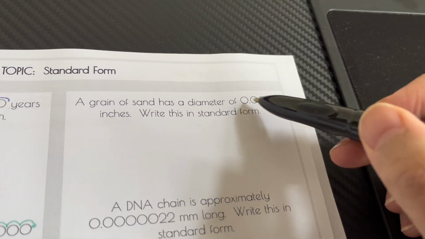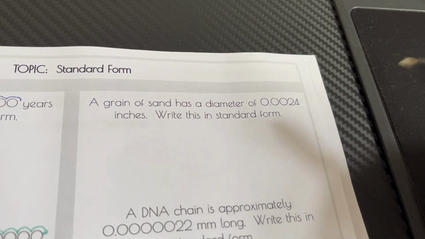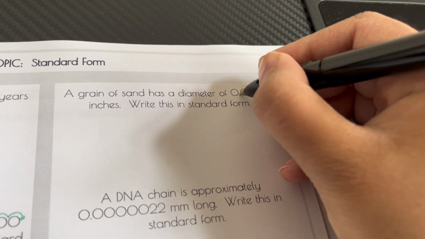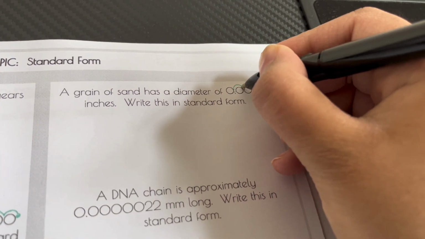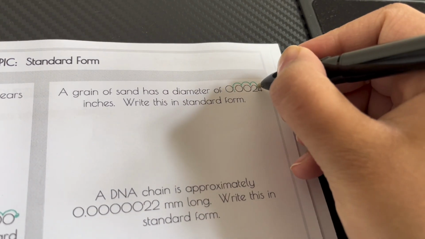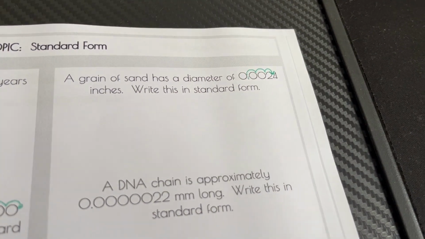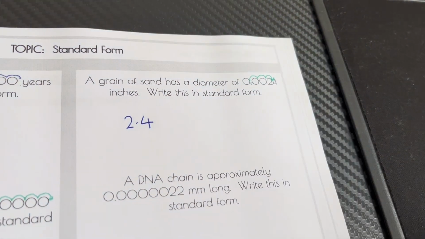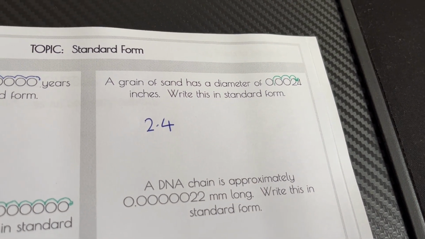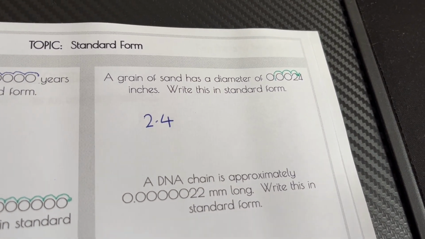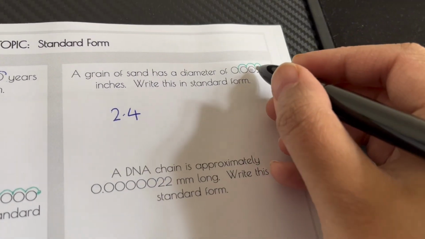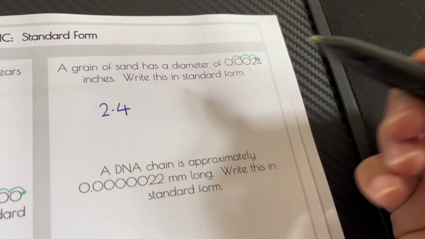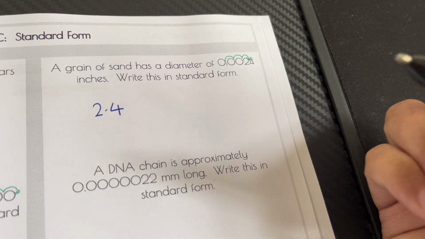So I need to think about where I can move my decimal point in order to make this valid for standard form. I can see that if I was to move my decimal point to the right this time, 3 times, then the number will become 2.4, which is now looking more like standard form, with the A part between 1 and 10. If we left it here before the 2, then it would not be correct either, because that would be 0.24, which is less than 1. We want it to be bigger or equal to 1.